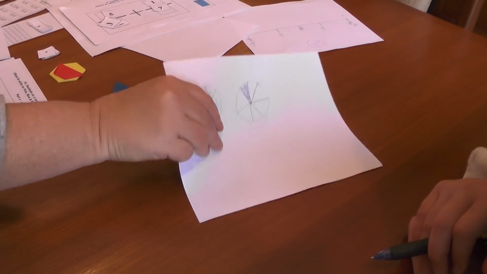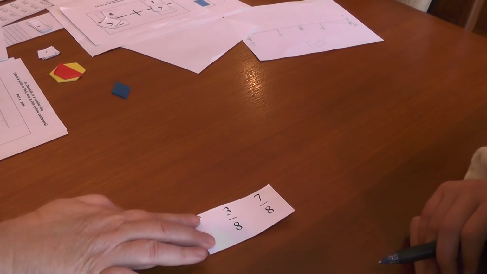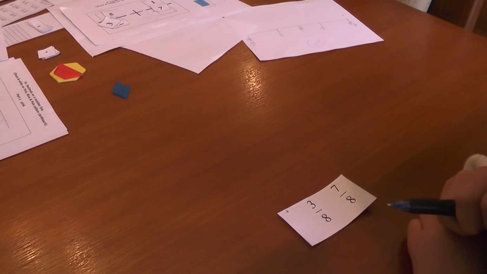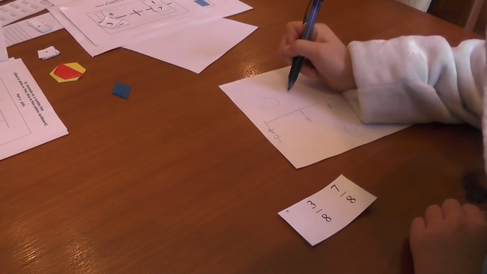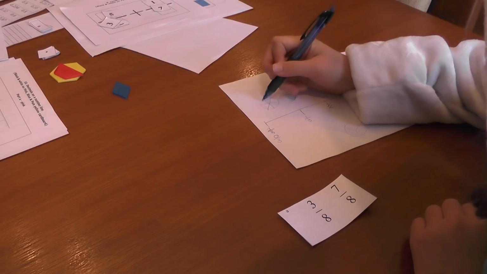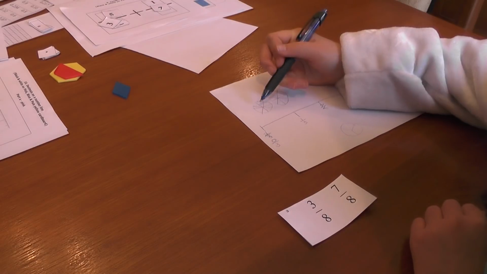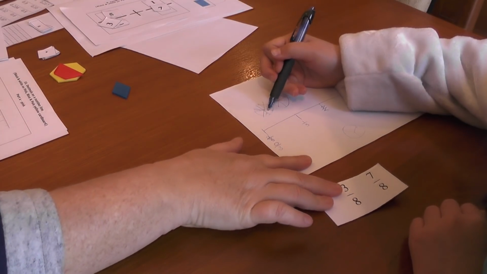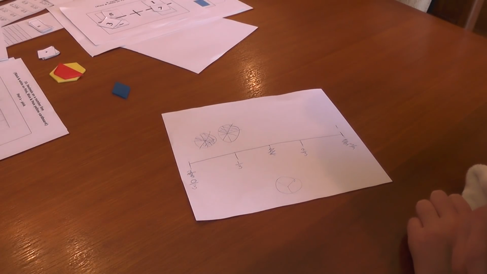Next one is looking at these fraction pairs. Can you point to the larger fraction? Which fraction do you think is larger? This one. And how did you decide that? Because they're both cut into 8 pieces. It's just that one of them has 3 8s and then one of them has 7. Okay, so the larger one is 7/8. 7/8. Okay.